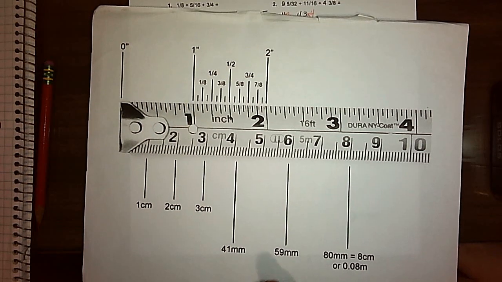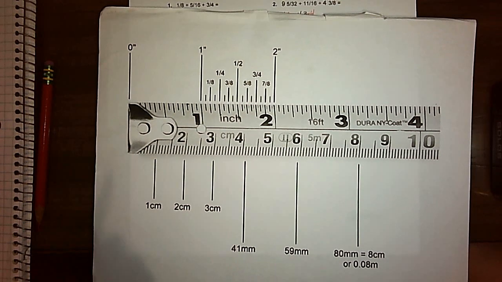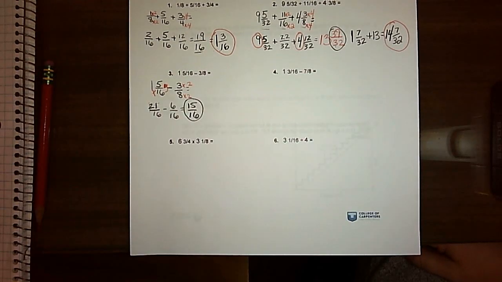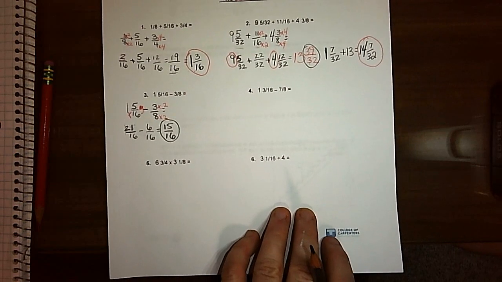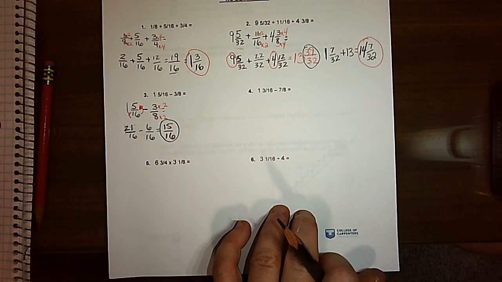Renee, it was you that was saying that once you start looking at the tape measure, you can start relating this, eh? And I'm going to try and get into some of that today, possibly. All right, let's look at this one here, number 4.